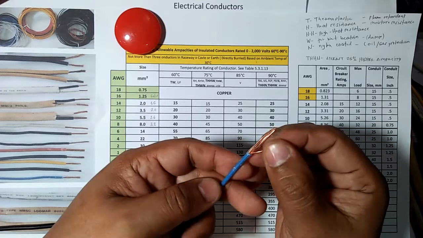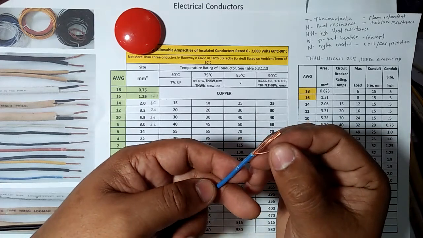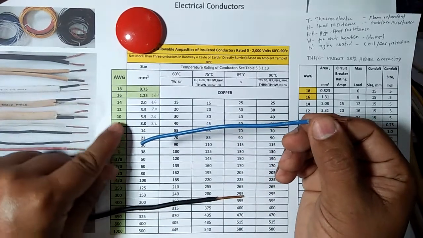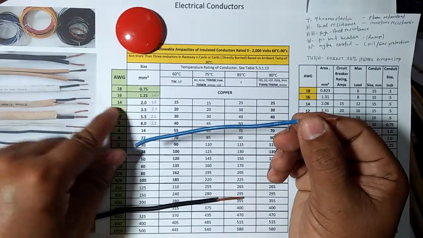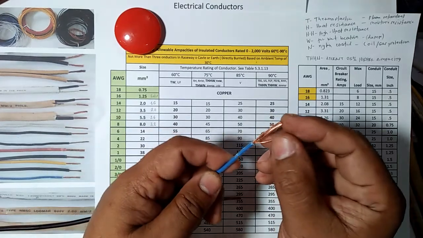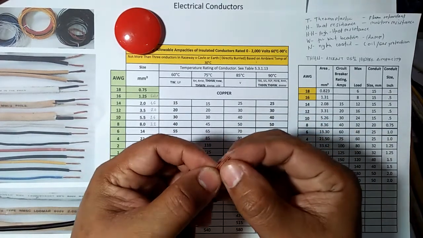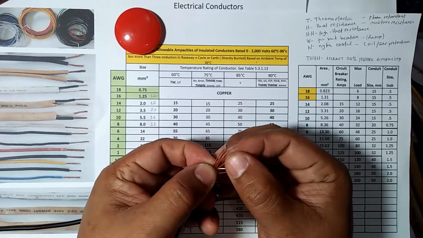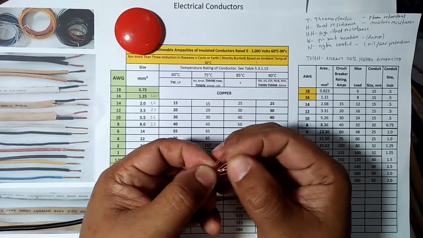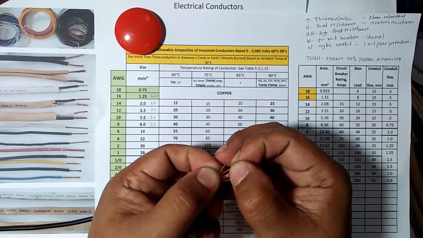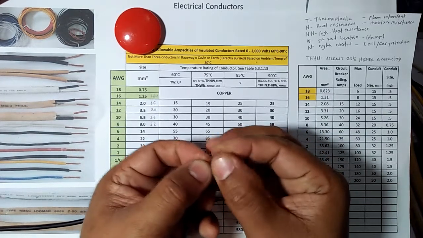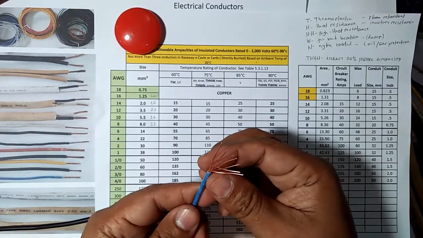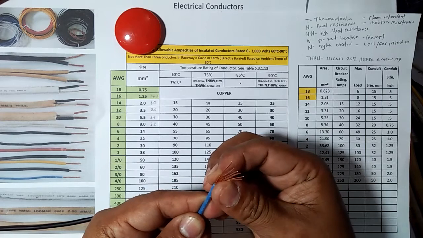So if it is 14.7, this is size number 14 AWG. 14 is less 7, meaning 7 conductors form a single conductor. So 1, 2, 3, 4, 5, 6, 7. So 7 small conductors that form a single conductor.